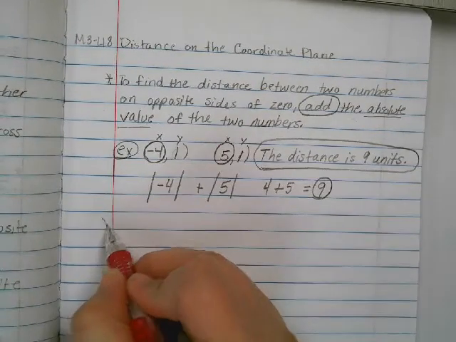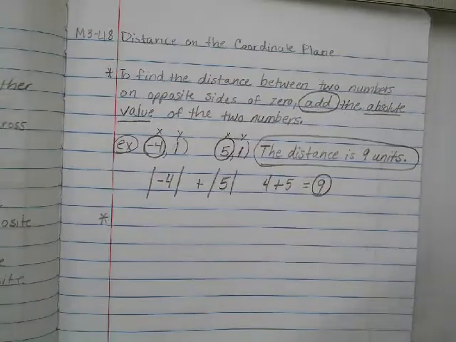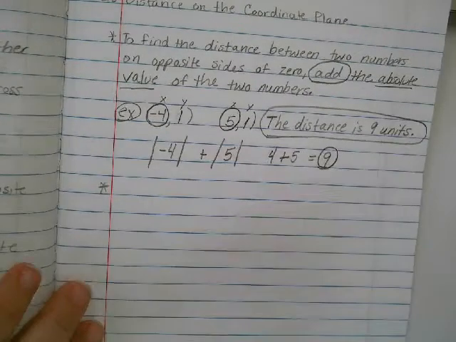Now I'm going to show you how you find the distance between 2 points that are on the same side of 0.